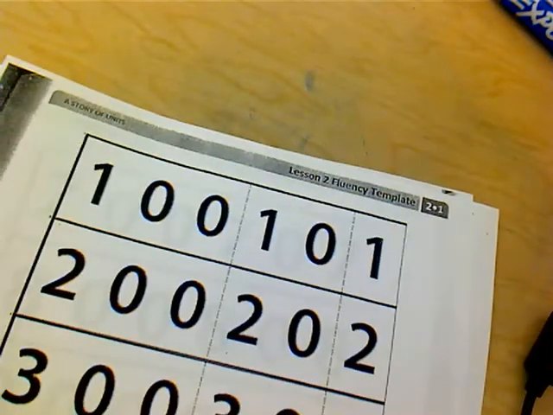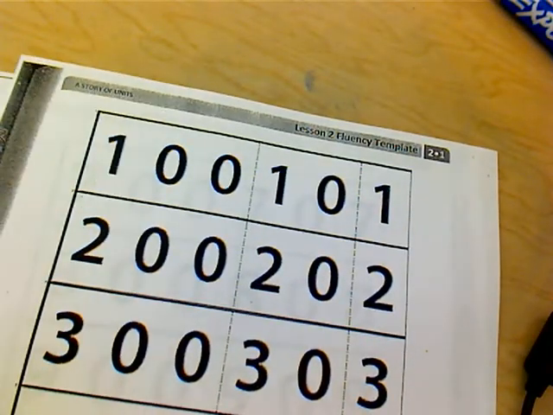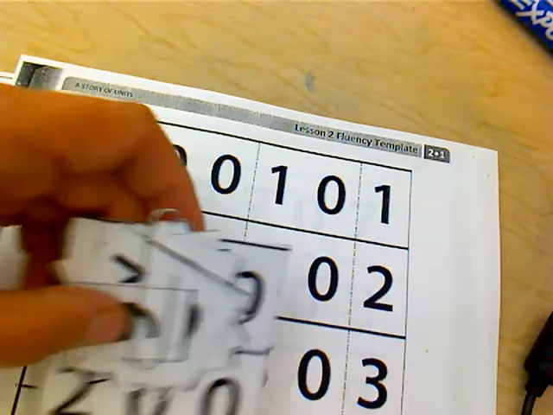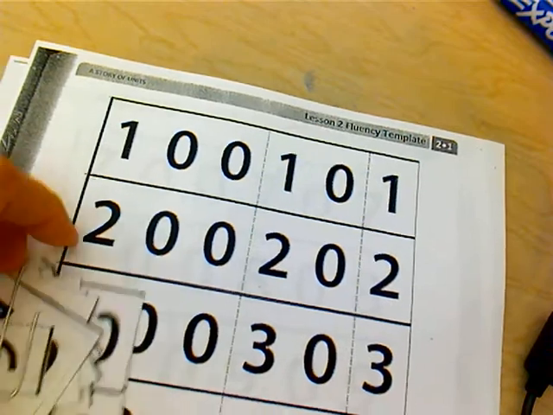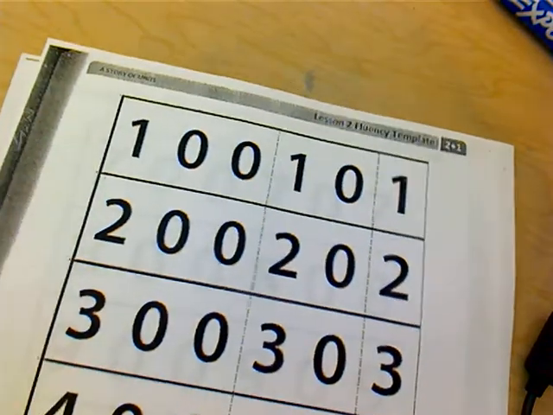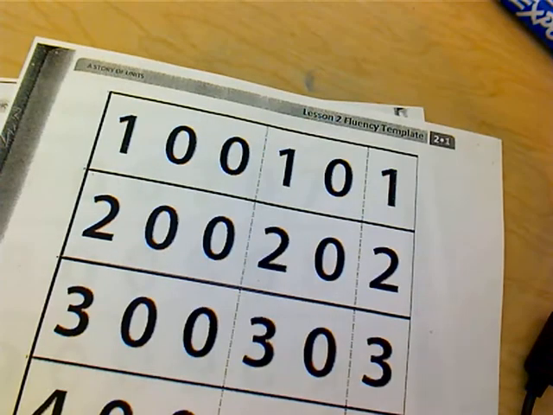Now there are some things that you need to get cut out. You are going to be cutting out the tens and the ones, but not the hundreds, so that you can have those for extra practice later. And there are some other things in there. Yep, we're just going to set those aside for just a minute.